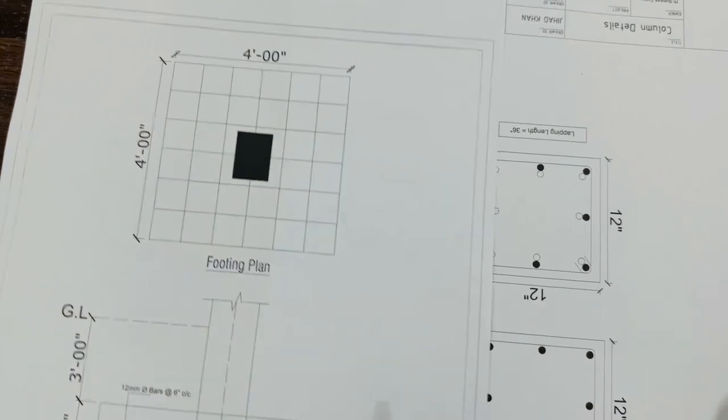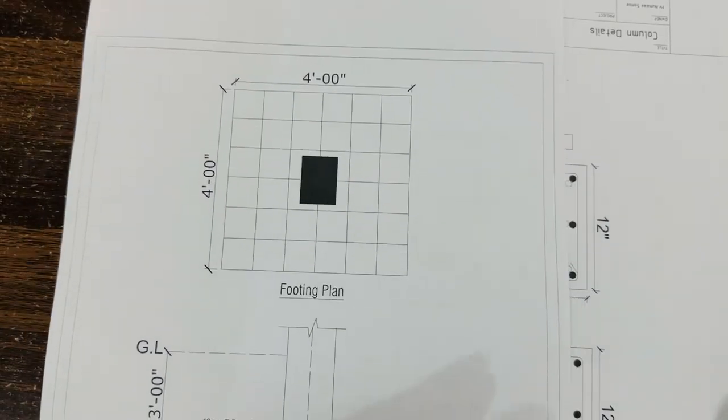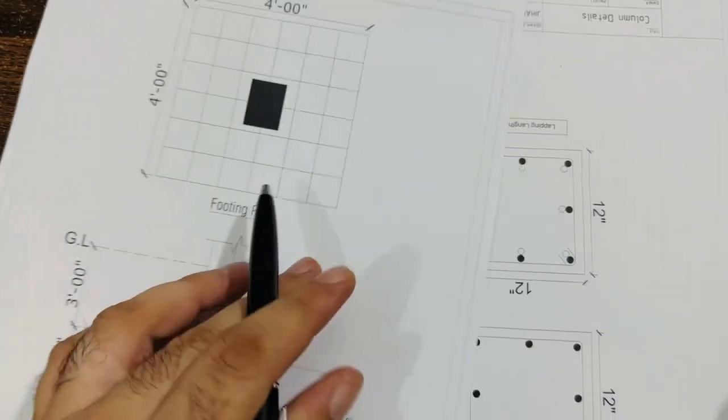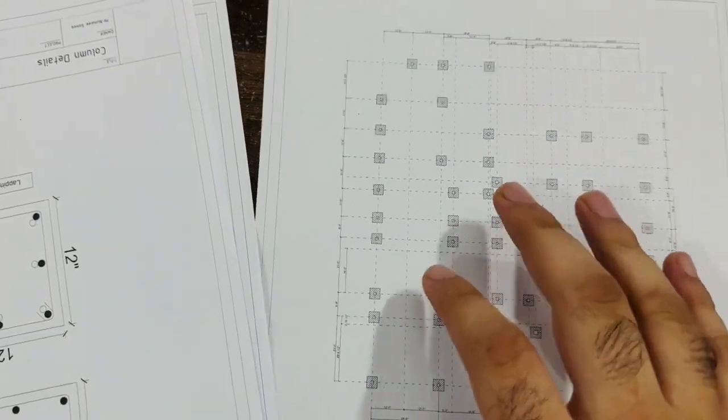Welcome back to Civil Engineers YouTube channel. In this video lecture, I will guide you through the steel structure design of RCC footing with column, and you can see the footing layout plan.